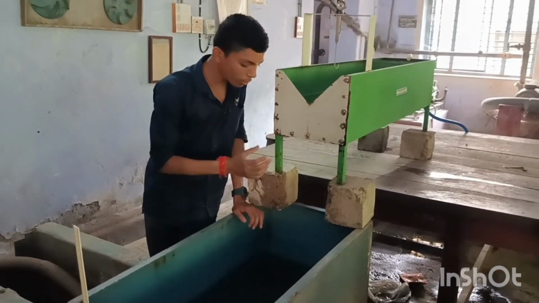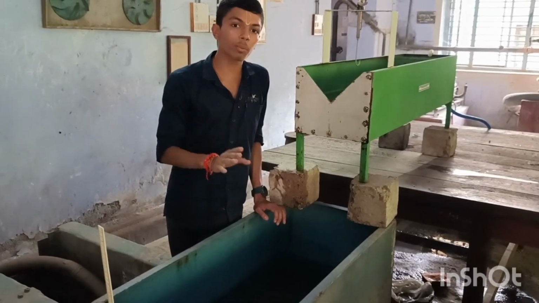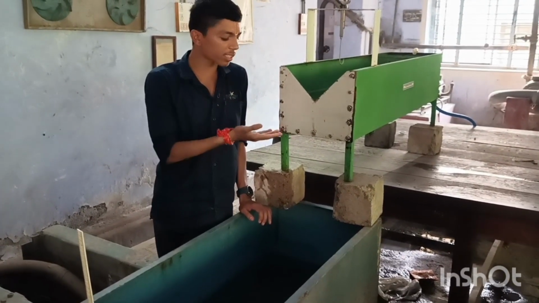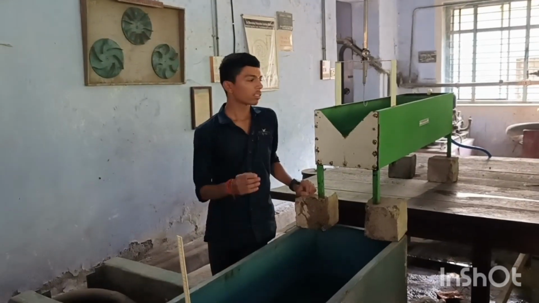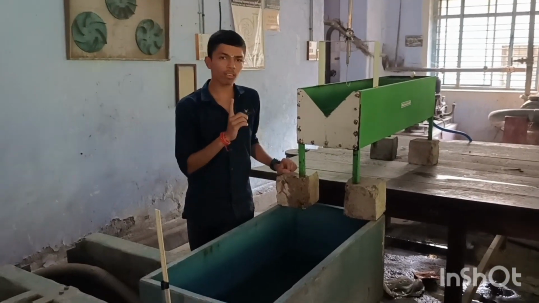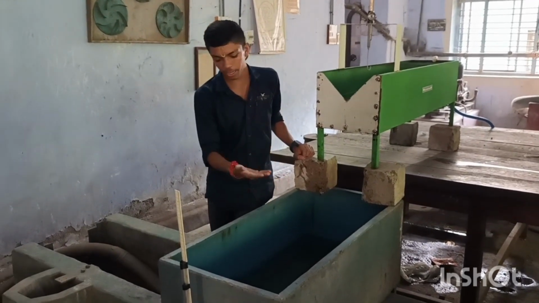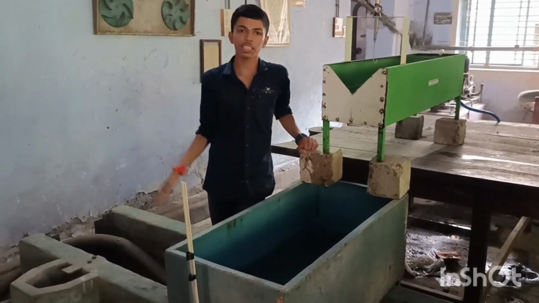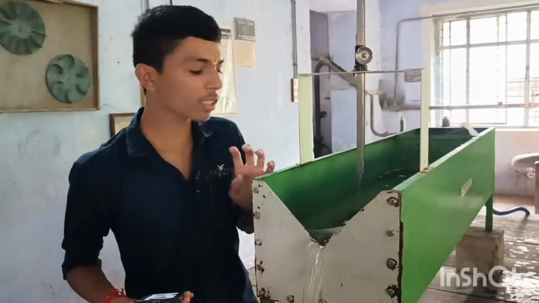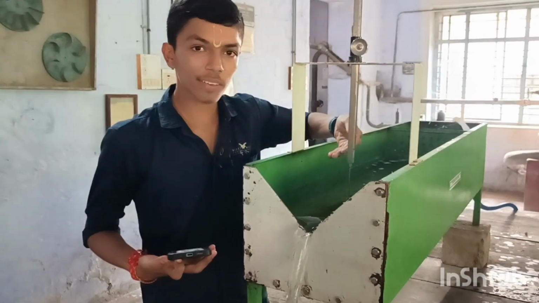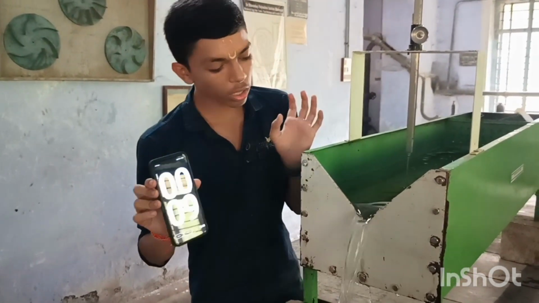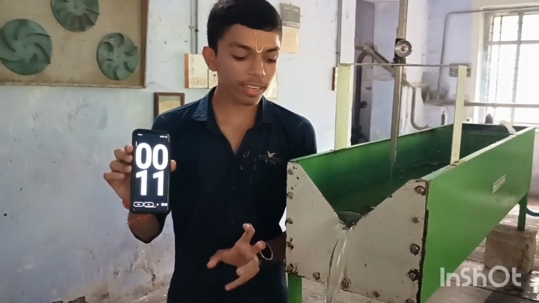So the volume of water flow per unit time will be the actual discharge, which will be less than the theoretical discharge due to the losses involved. The water supply will come from a pump, and after taking one reading, we will take the water from the measuring tank back to the channels. As you can see, the water has started flowing to the notch. The head will rise above the crest level, and we will also note down the time up to 60 seconds. So the volume of water flow can be calculated easily.